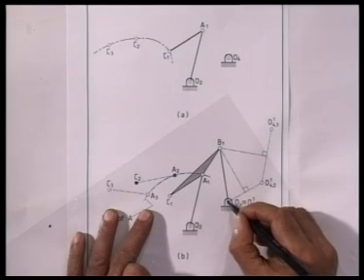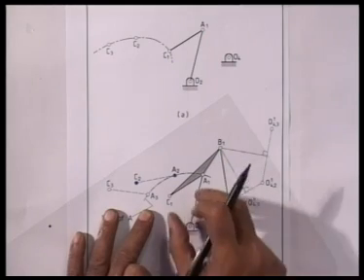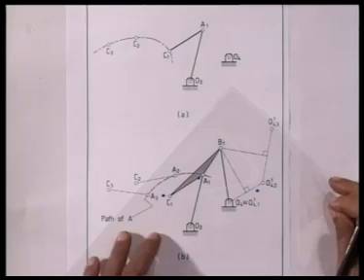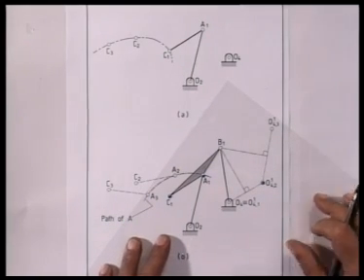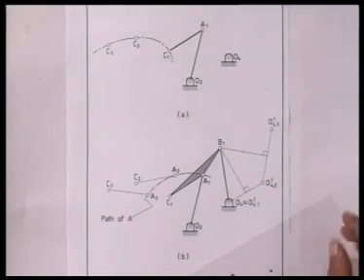These are the relative positions of these 3 points in the second configuration. So, if I hold the coupler fixed at its first configuration, that is A2 coincides with A1 and C2 coincides with C1, wherever O4 goes, that I mark as O421.